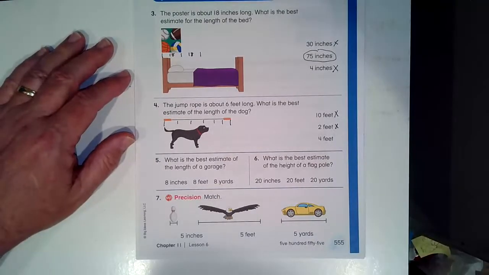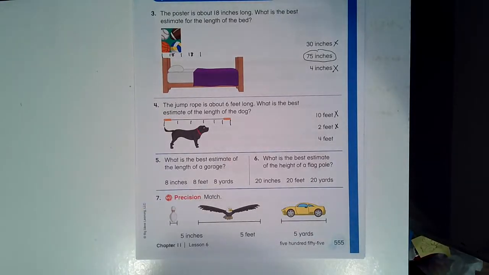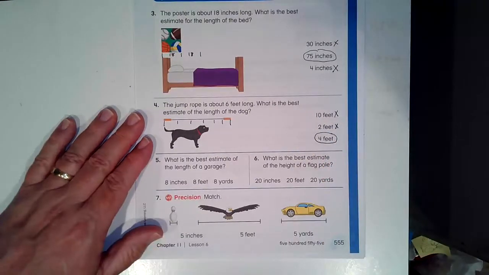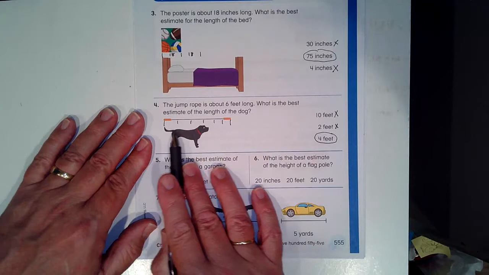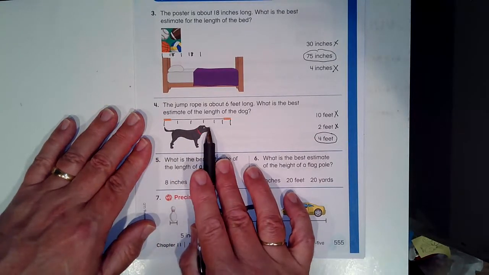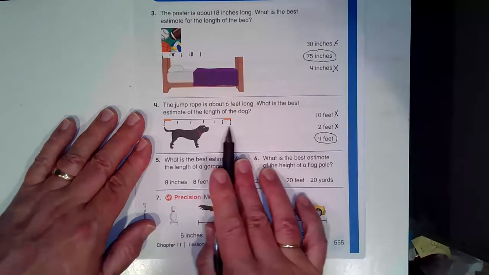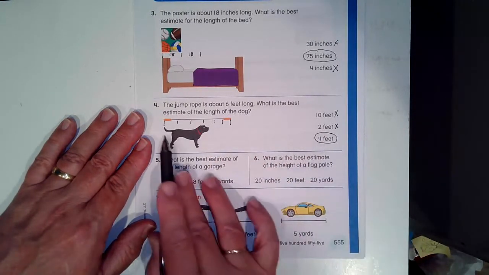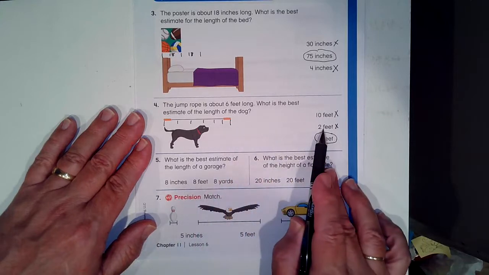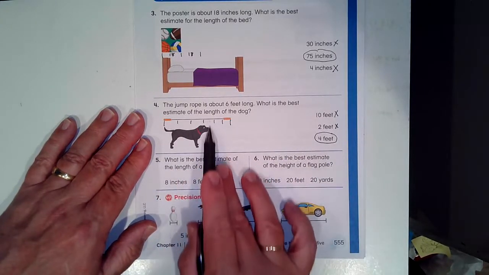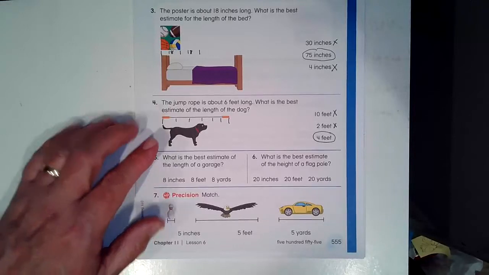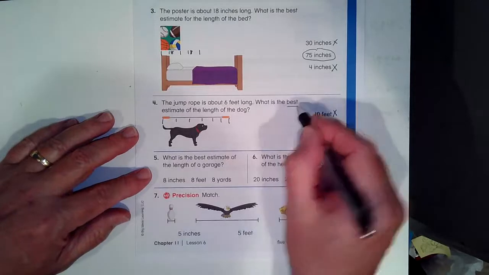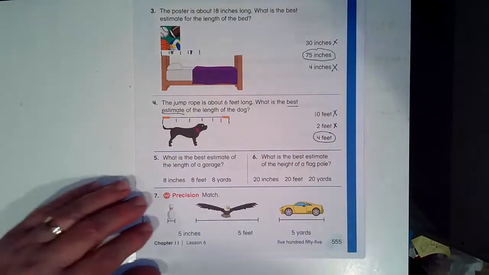Which one is the one that we are going to guess? Well, the only one that is left is 4. We can come out almost or more than halfway to get to the end of 6 feet, right? 4 plus 4 is 8, and 2 plus 2 is 4. So I know that 2 is too short, 4 is the right estimate, right? Our best estimate, our smartest guess.